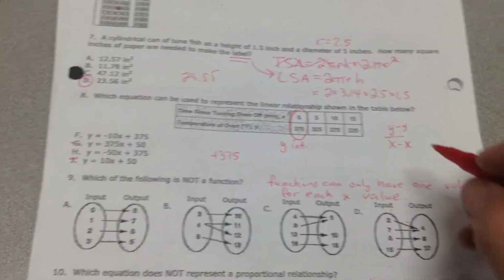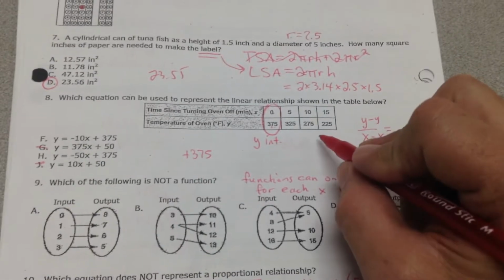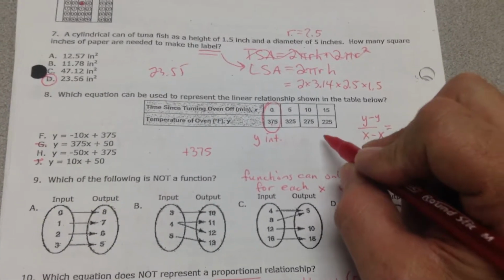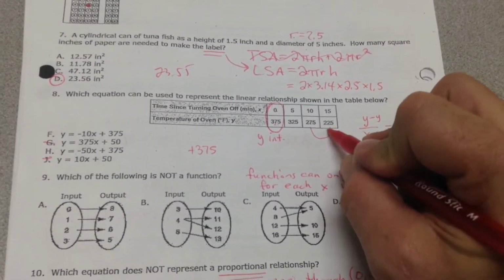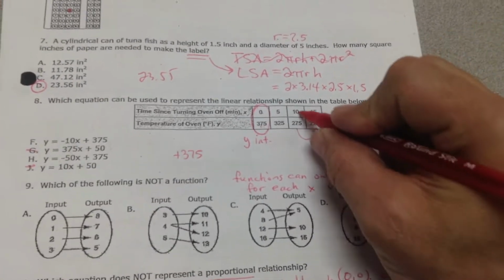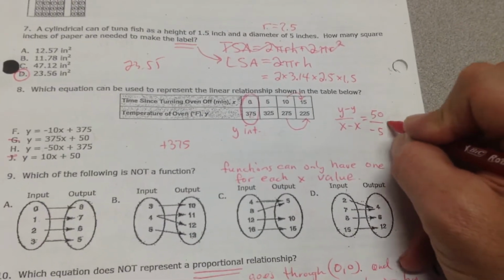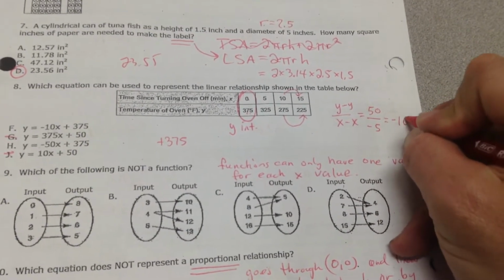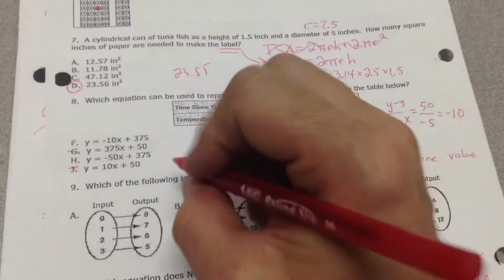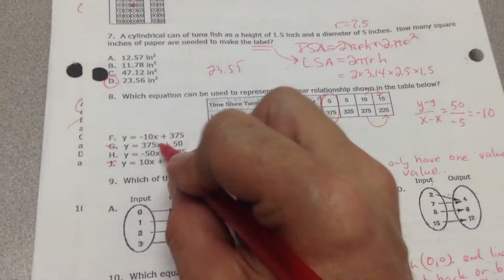And then from there, I just got to do my y minus y and x minus x. So since these are the bigger numbers, might be a little bit more difficult. I'm going to do 275 minus 225, which is 50. And then I'm going to do 10 minus 15, which is negative 5, and you got to be careful with that. So when I do 50 divided by negative 5, I get negative 10. So that's what goes in front of my x in my equation. And as you see, that is answer F.